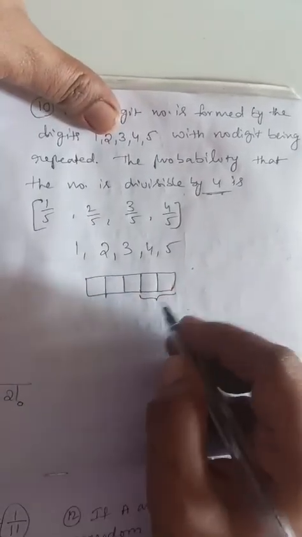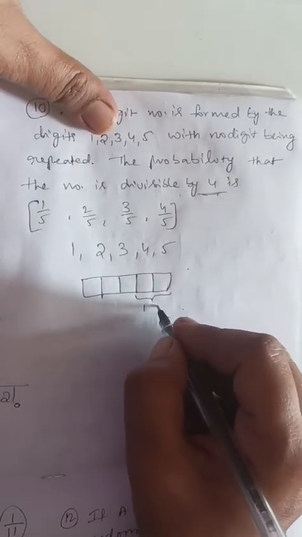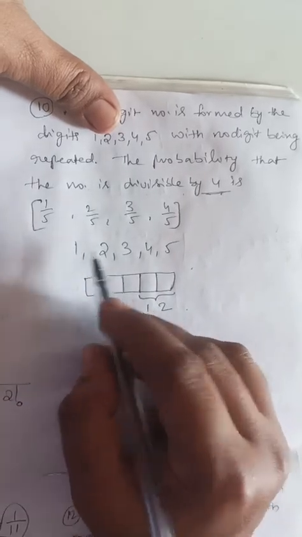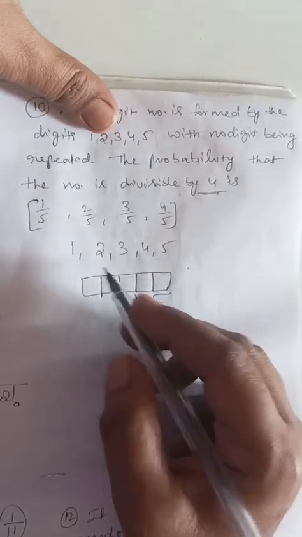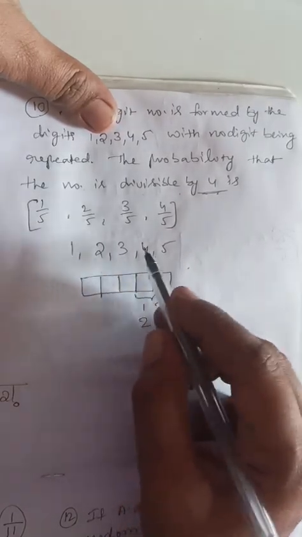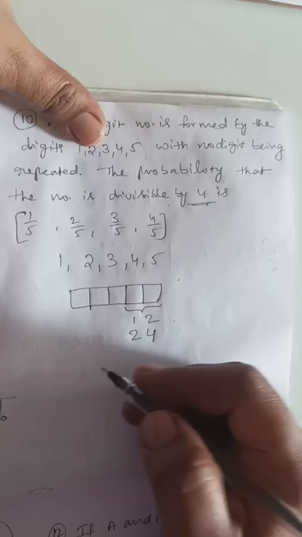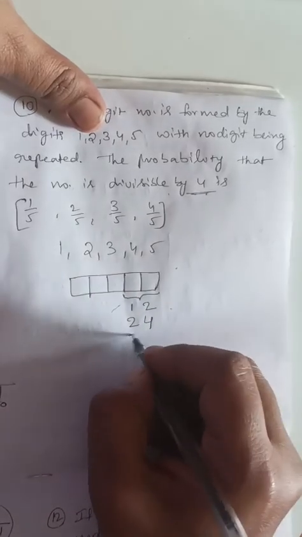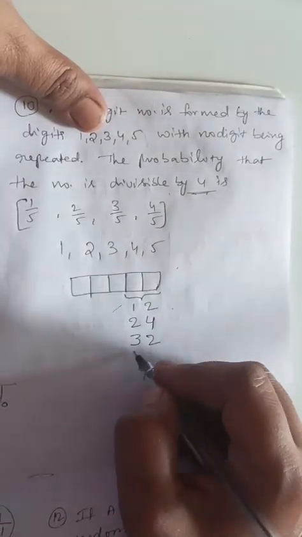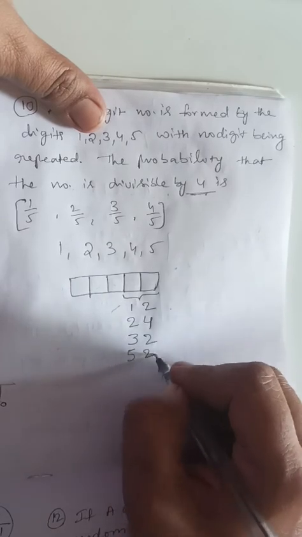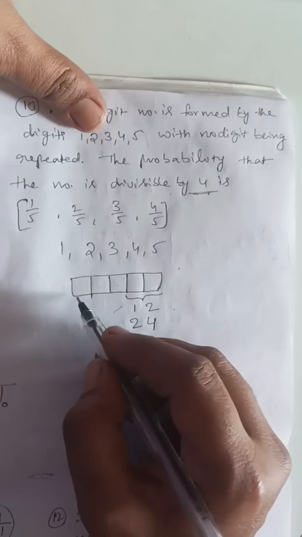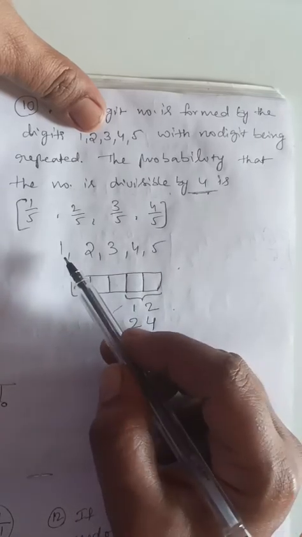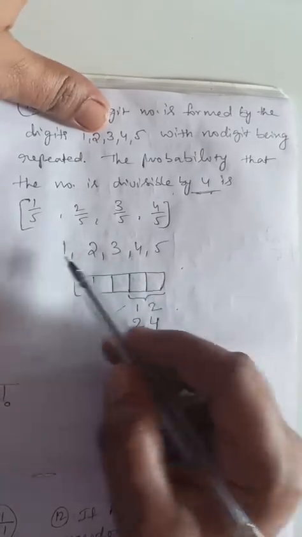So we can write it this way: 12, 13, 14, 15, like that you can check. If you take 2 fixed, then 24 is divisible by 4. If you take 3 fixed, 32 is divisible by 4, and 52. So these are the 4 numbers divisible by 4, and the remaining 3 places can be filled with the remaining 3 numbers.